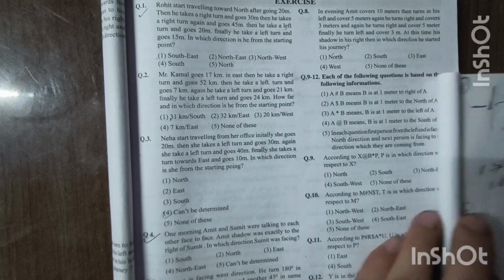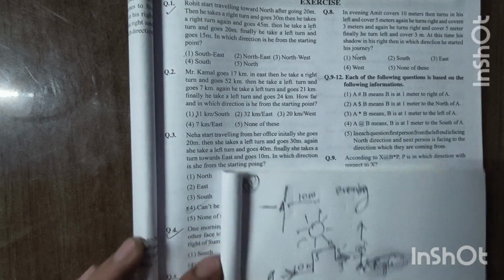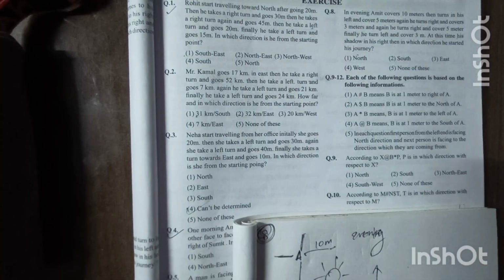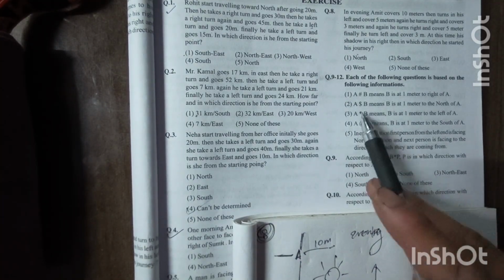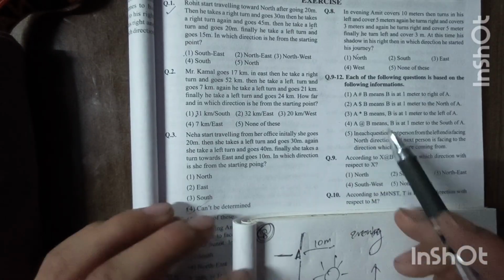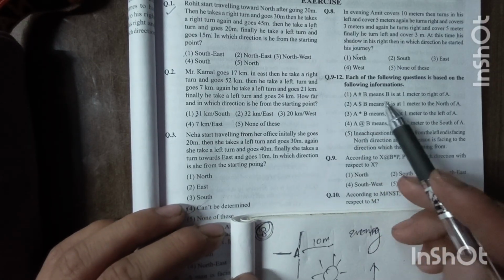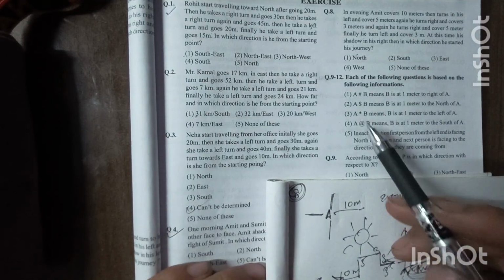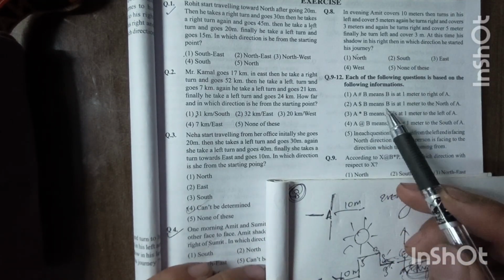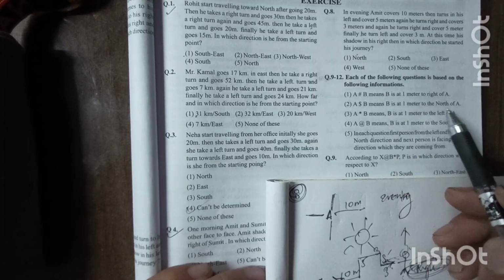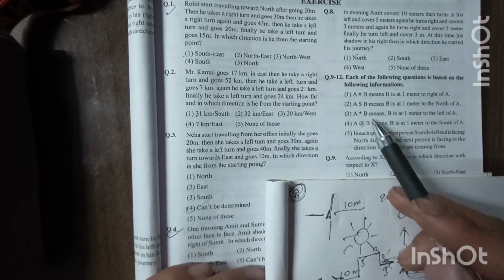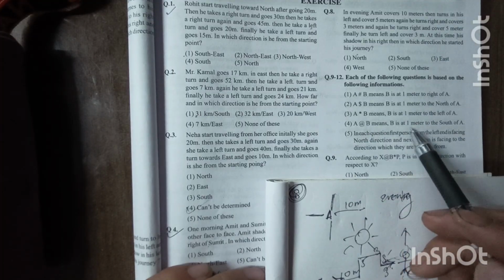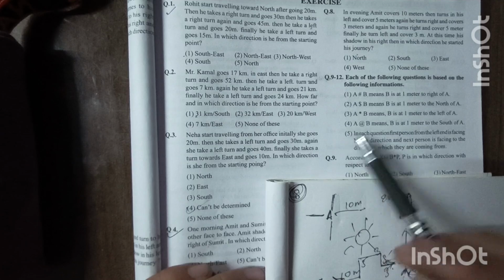So you need to see here, before doing the questions, what's going on over here. A asterisk B means B is 1 meter right of A. A dollar B means B is 1 meter north of A. A star B means B is 1 meter to the left of A. A at the rate B means B is 1 meter to the south of A.